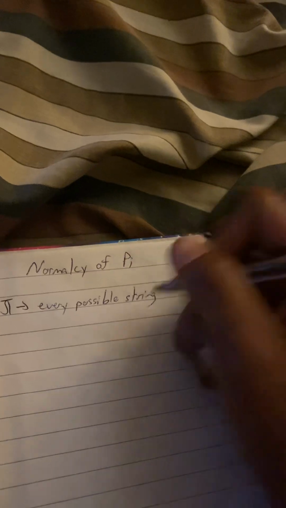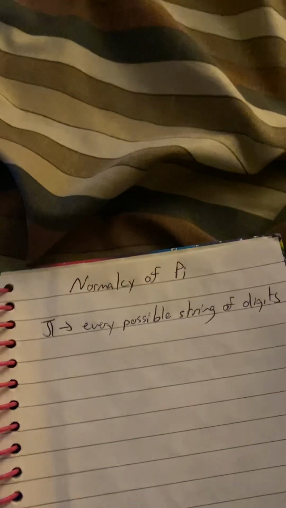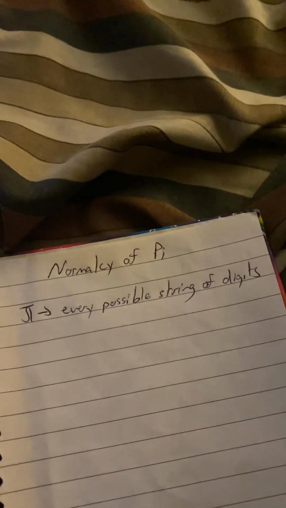So let's say we want to see if pi is normal. Well, if it was normal, it'd have to satisfy certain conditions. It'd have to have every possible string, and that's the main thing we're looking for. We're looking for every possible string of digits, because the other things imply this statement. If it was truly random, if everything appeared with equal probability, all that stuff that goes into the definition of the normalcy of pi, this is the main thing we're looking for: every possible digit.